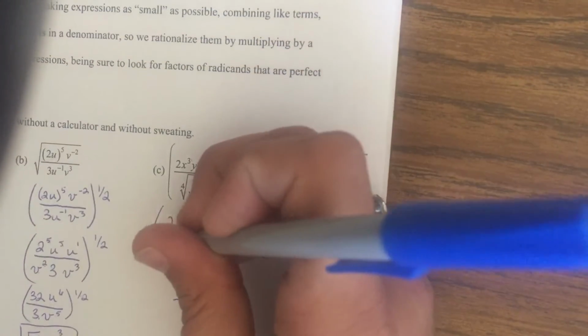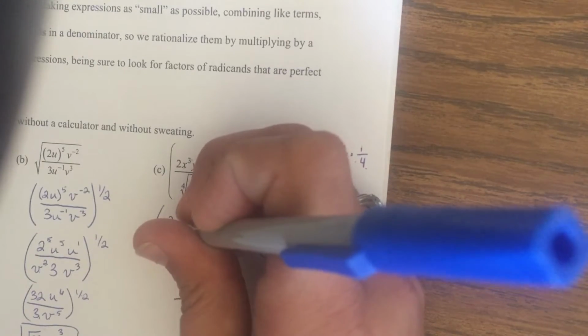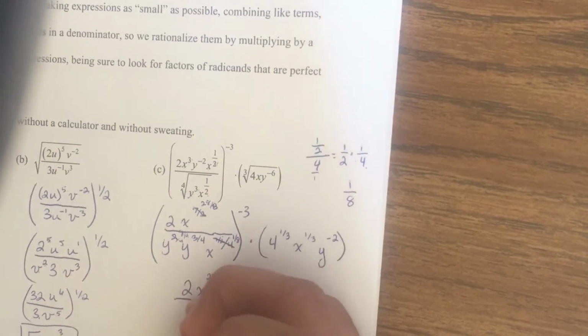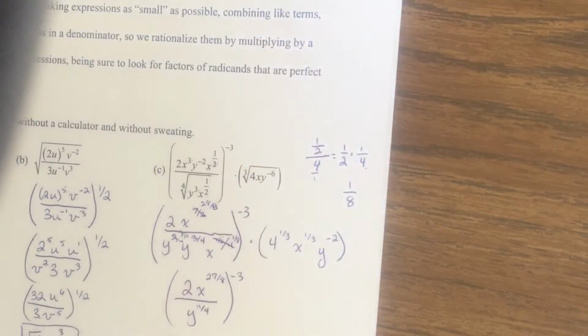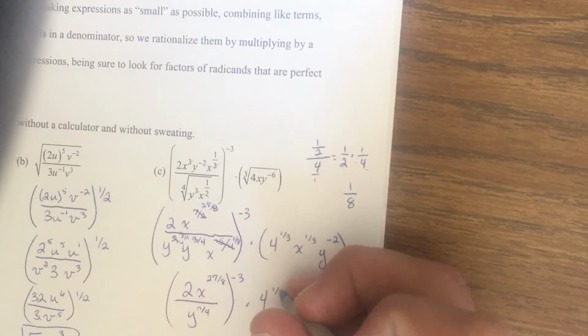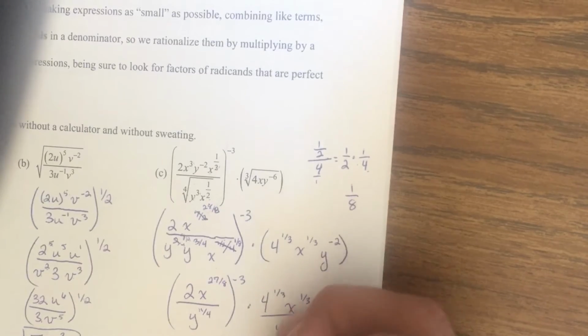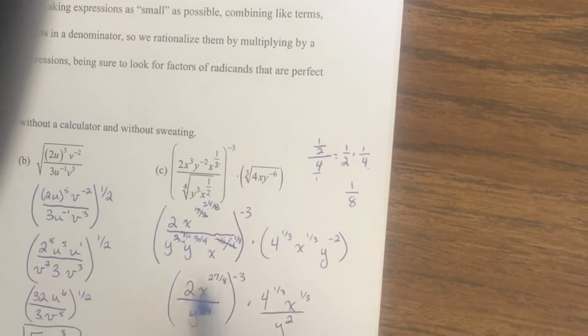Common denominators again. So this 2, I really needed to have a 4 in the denominator. So this is really 8/4. So 8/4 and 3/4 is 11/4. So this is y to the 11/4. And we're still dealing with that -3 exponent up there. So now I've still got this guy happening over here. I'm going to put that y in the denominator though. So we've got this. Okay, so now I'm going to apply this -3 exponent.